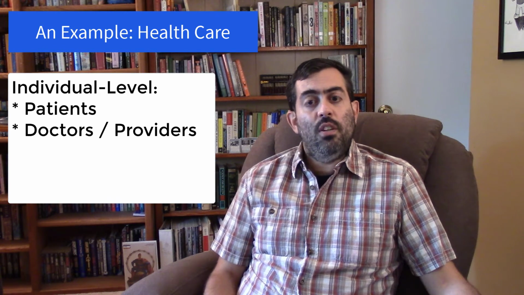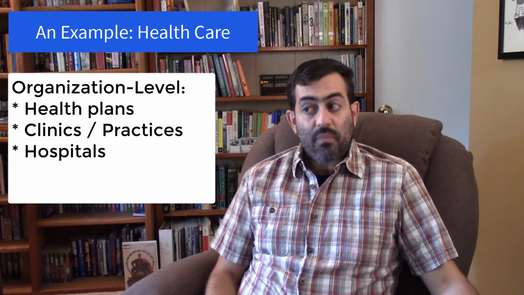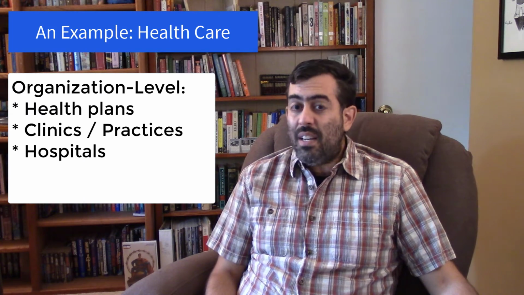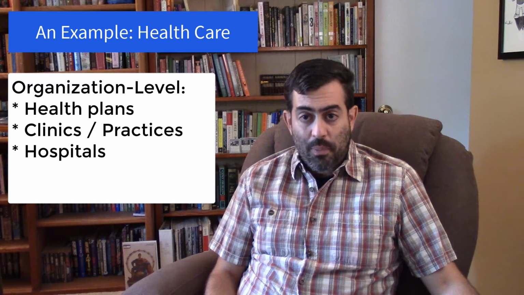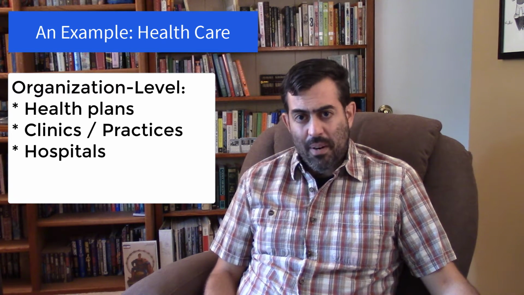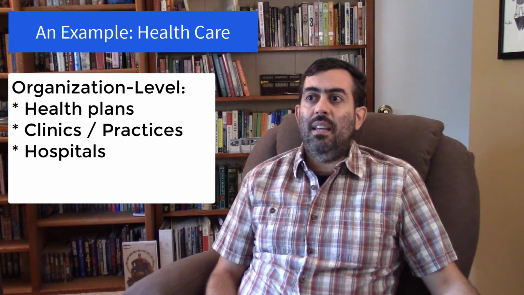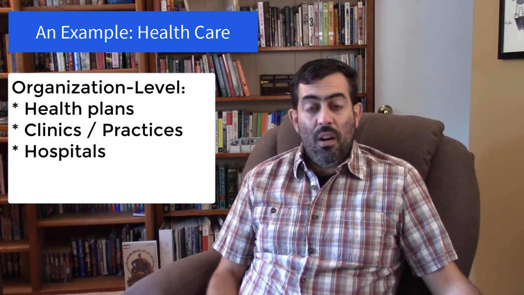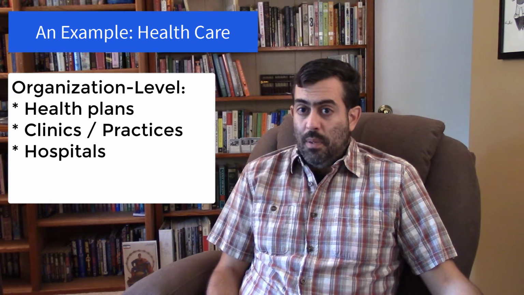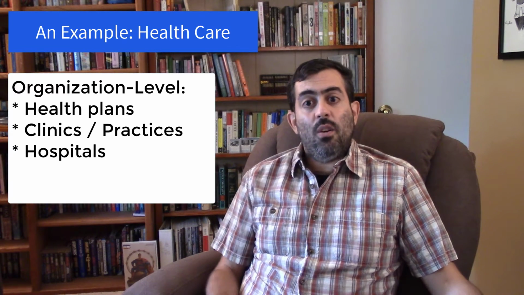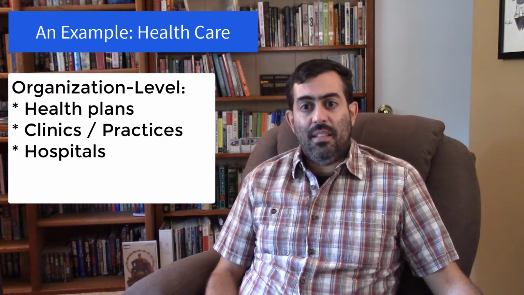Those are all individual level units of analysis. We could also think about organizations as a unit of analysis. Maybe we're interested in a health plan and how health plans operate. Maybe we're interested in doctor's offices or other kinds of clinics and medical practices. Maybe we're interested in hospitals. Those are all distinct organizational level units of analysis.